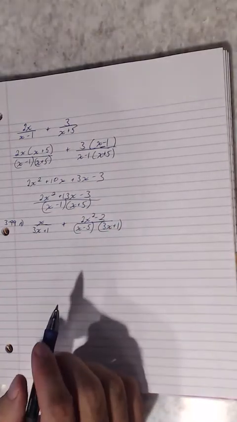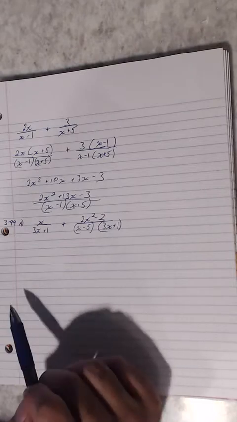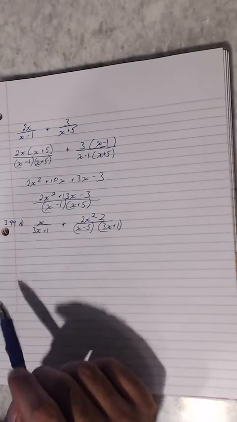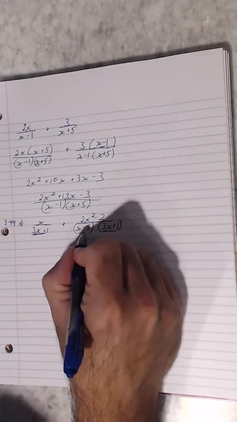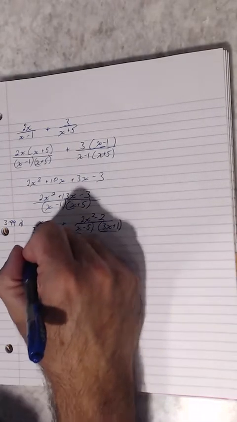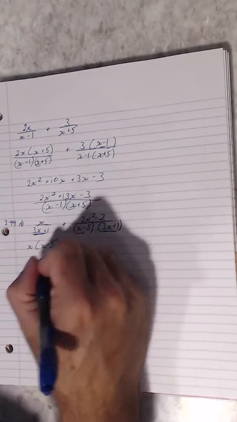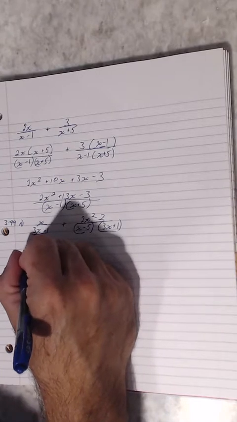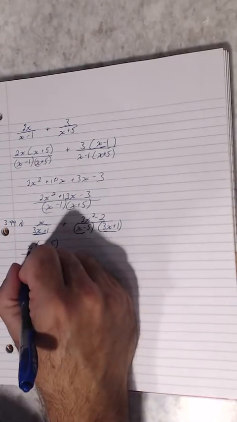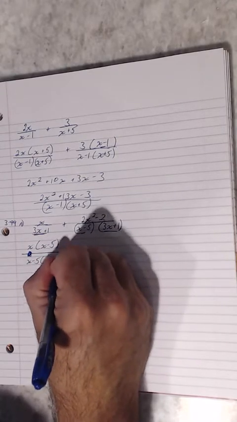Now, what do you have to do to one side to make them have common denominators? Notice you already have those in common, so you need this over here. It's going to be over x minus 5, 3x plus 1.